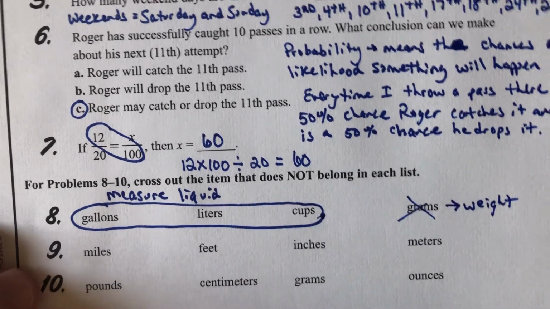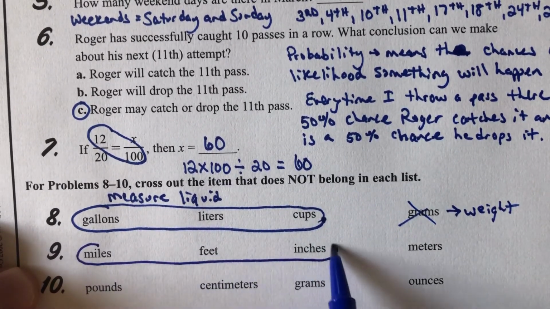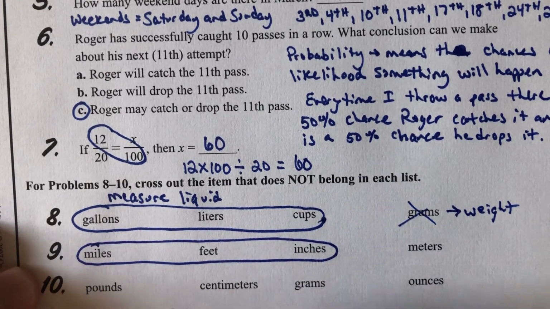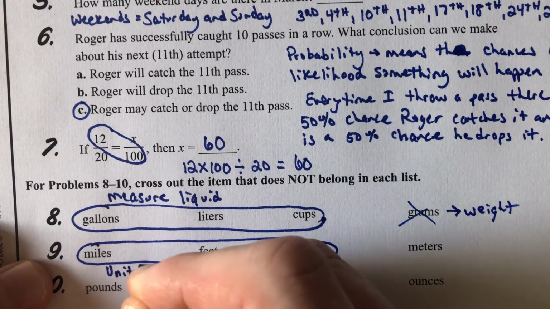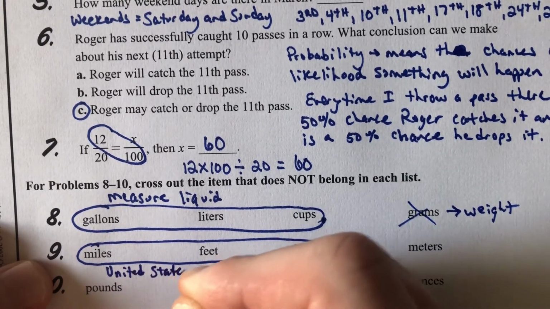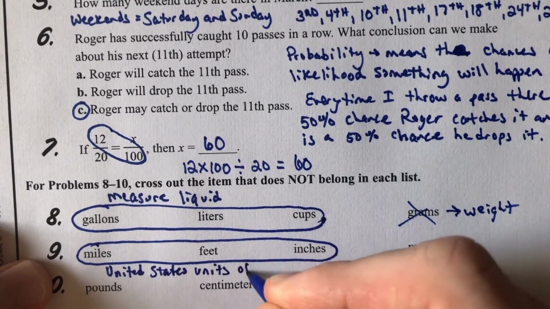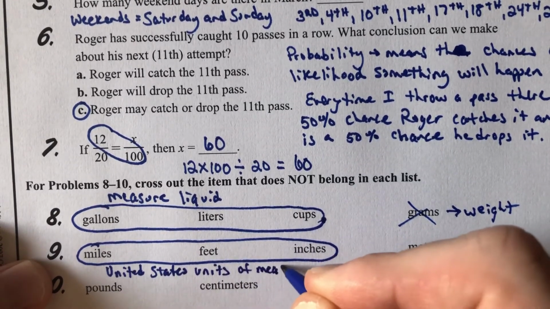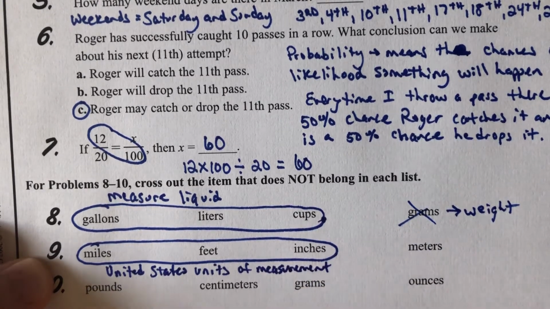Number 9, we have miles, feet, inches, and meters. Well, miles, feet, and inches, those are United States units of measurement. So those are units of measurement that we typically use here in the United States.